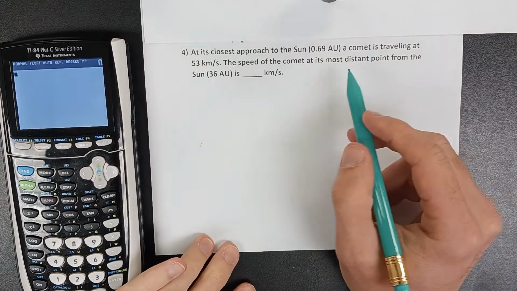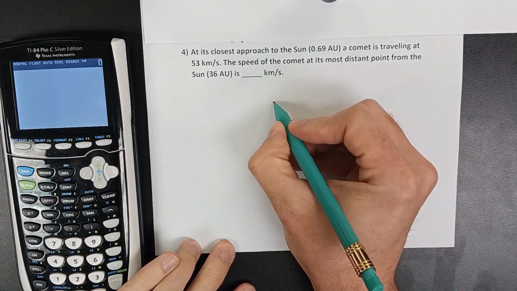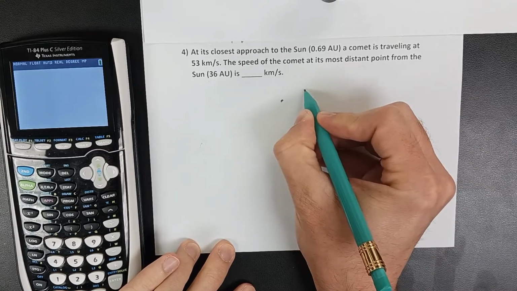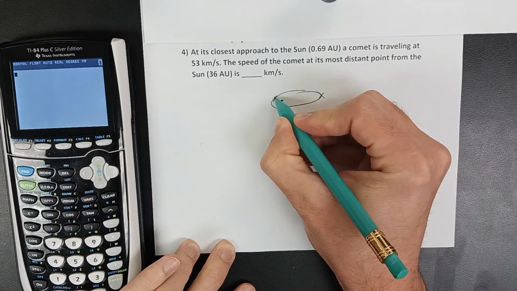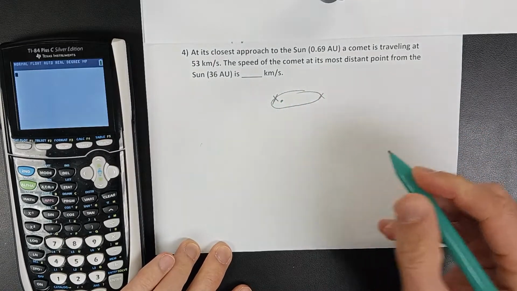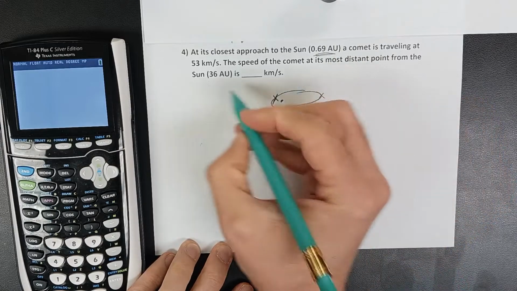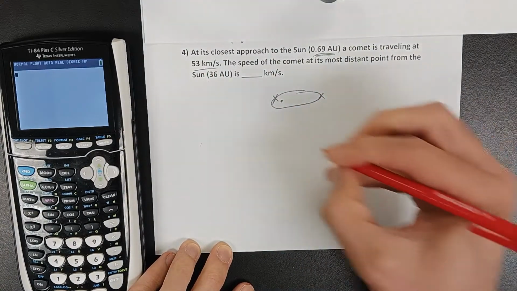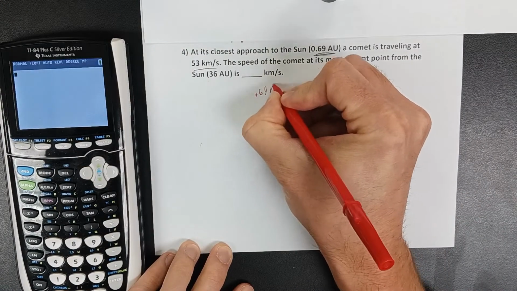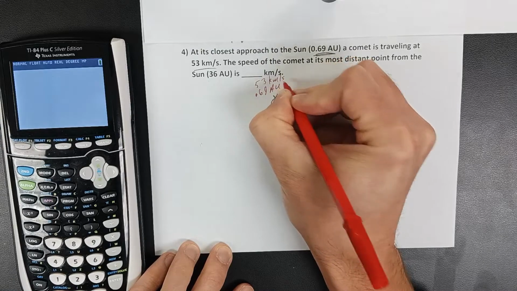In this problem, a comet is traveling around the sun, and a comet has a very elliptical orbit. So at some points it's going to be closer to the sun, at some points it's going to be farther away. And so let's say at its closest approach to the sun, it's traveling 53 kilometers per second. So up here at 0.69 AU, traveling 53 kilometers per second.